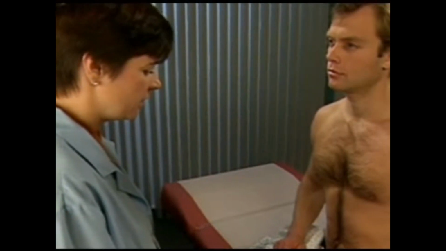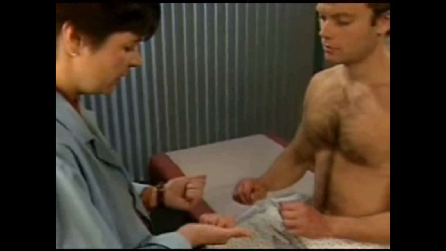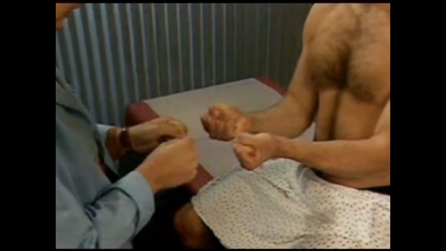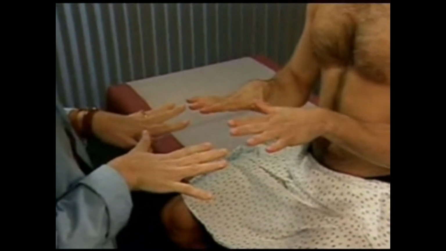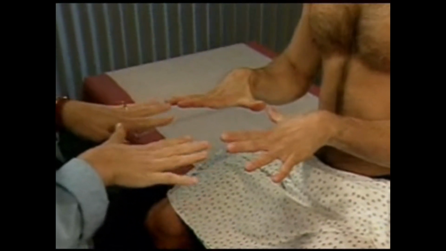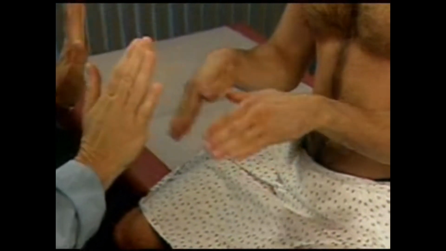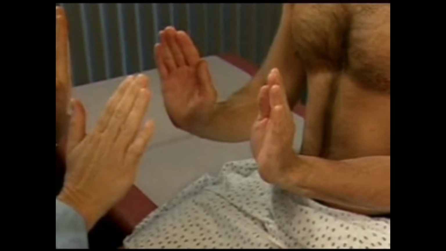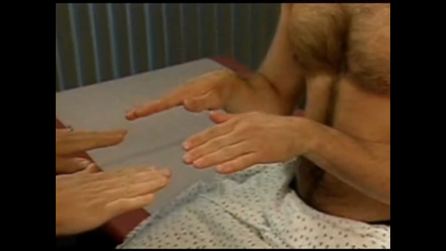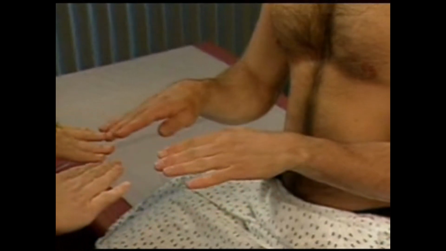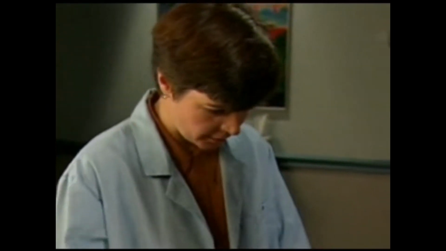Check range of motion in the hands and wrists. Take the patient's hands and make a fist. Ask the patient to make a fist, now open and spread his fingers, and flex his wrists, now extend them. Now move your hands laterally and now medially.